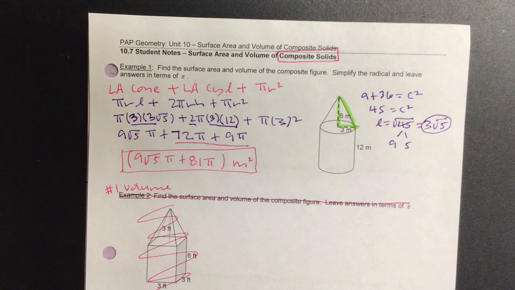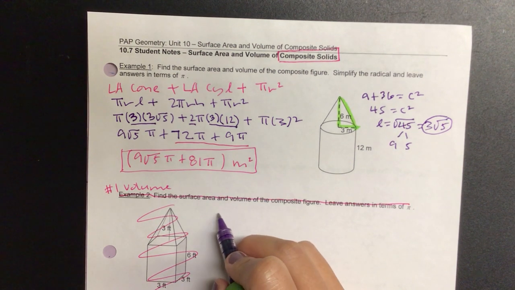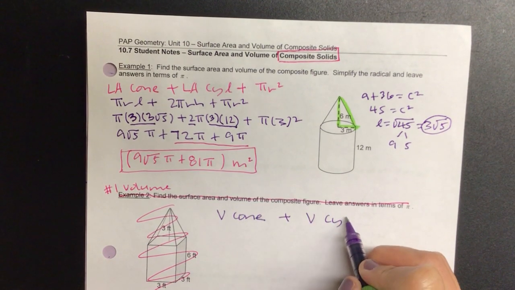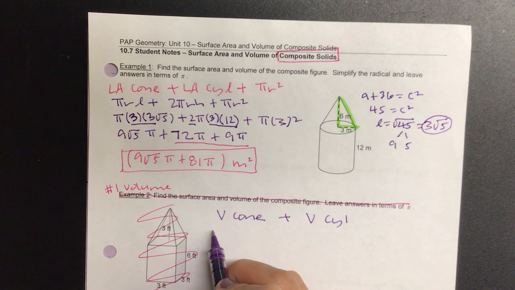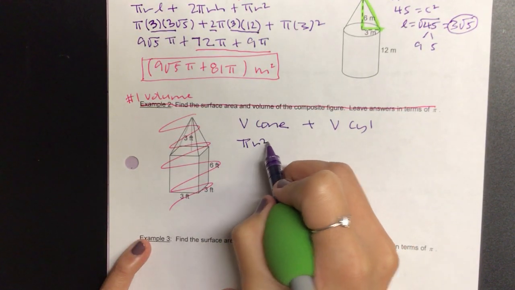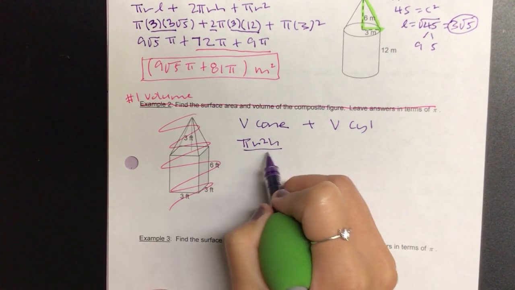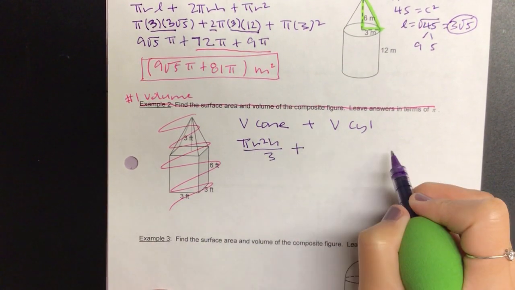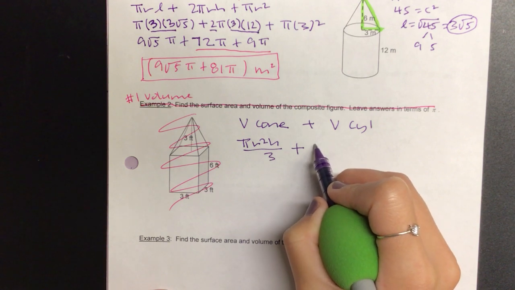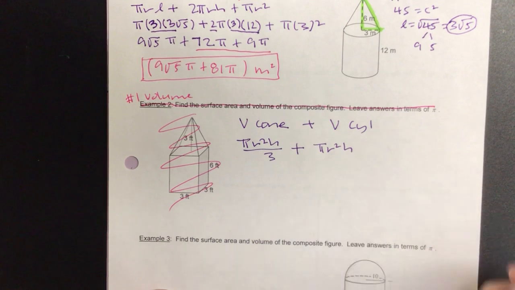Now volume is going to be easier. You don't have to manipulate anything. When I'm filling in something, the inside really doesn't matter. It's all there basically. So we're going to find the volume of a cone plus volume of a cylinder. We know our cone formula is pi r squared h over 3. Cylinder is what? You have a formula in front of you. Pi r squared h.